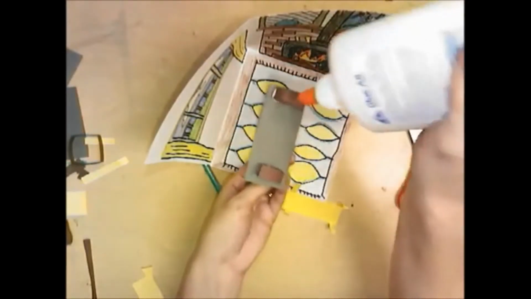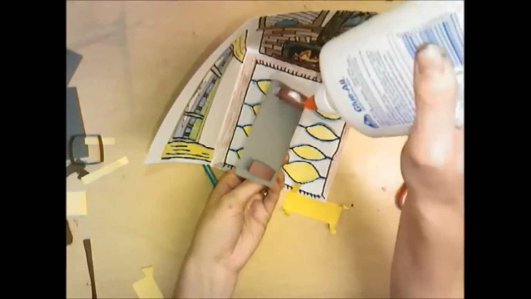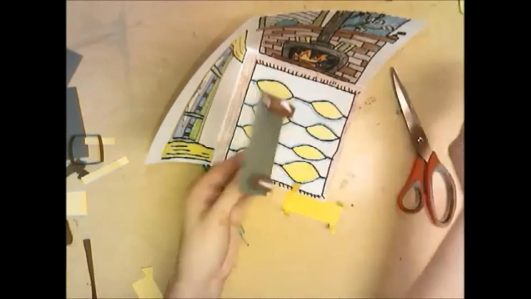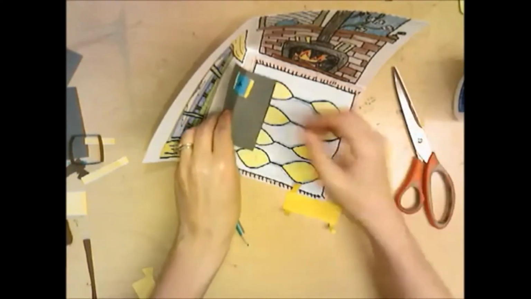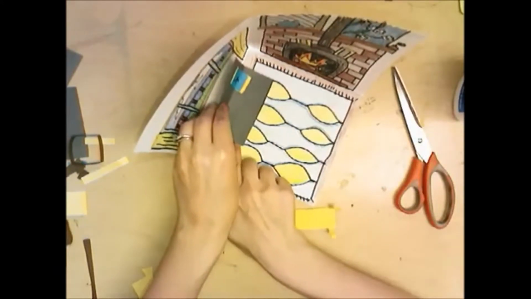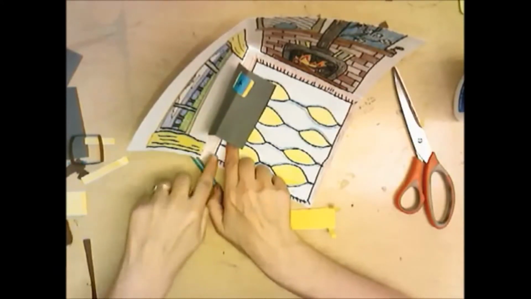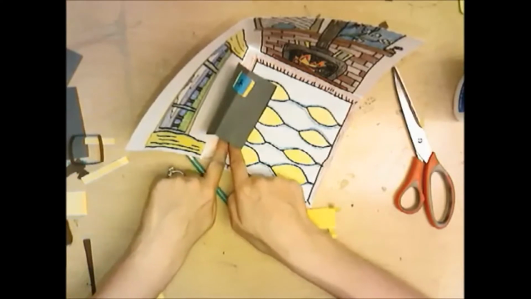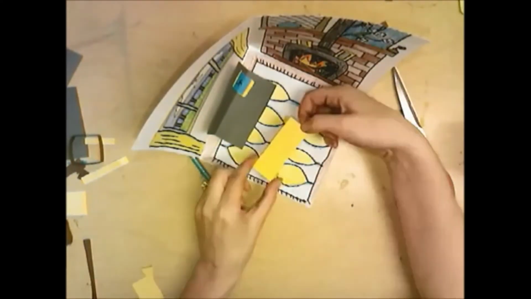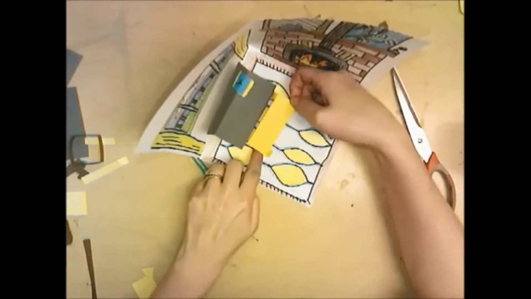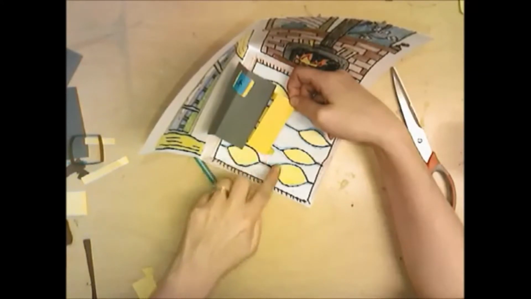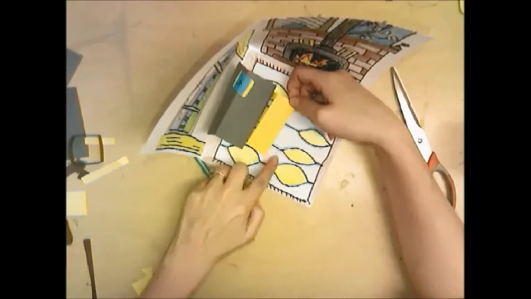And I'm going to glue them down. So I'm going to put glue on the bottom of the legs of the couch. I'm going to try to get my finger underneath there to hold it down. Put glue on the bottom of my feet for the coffee table.